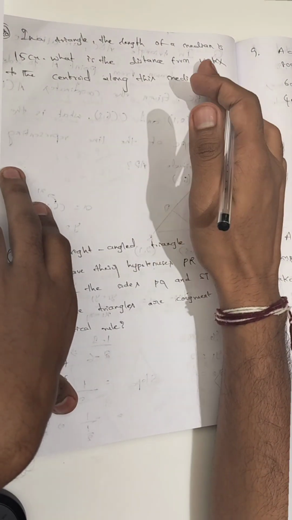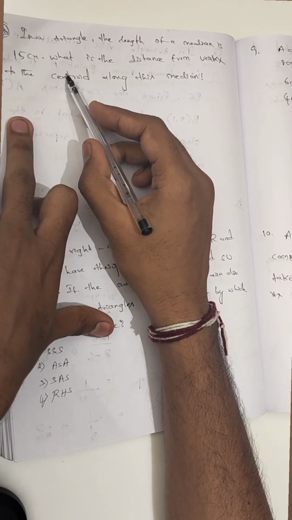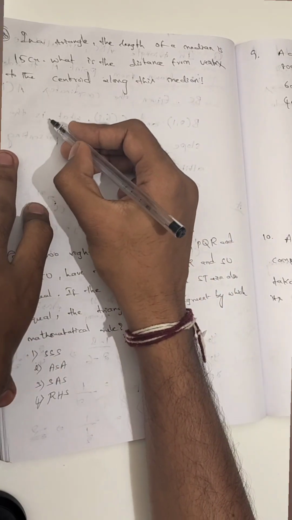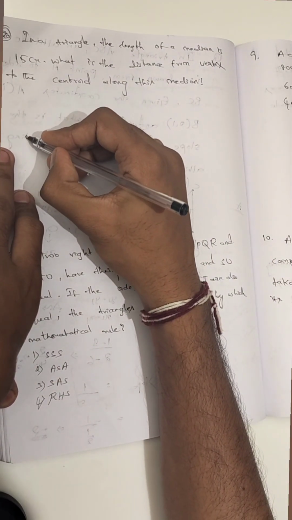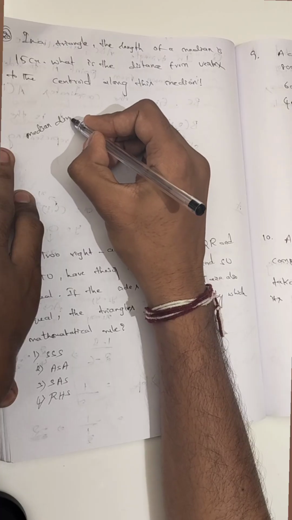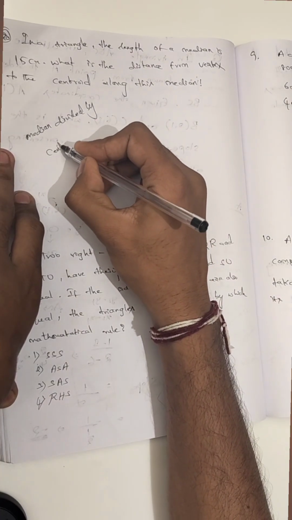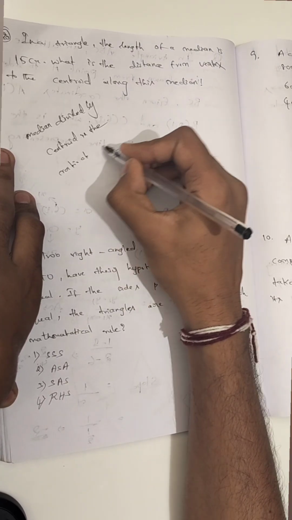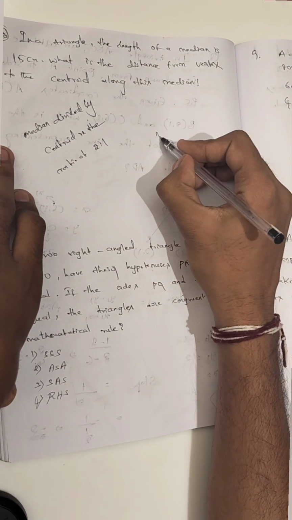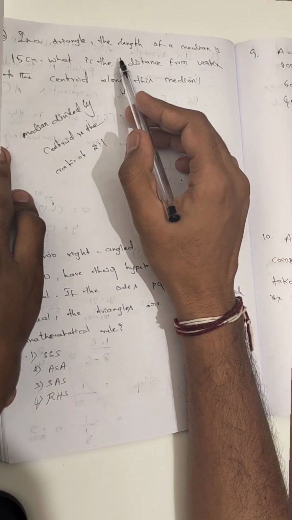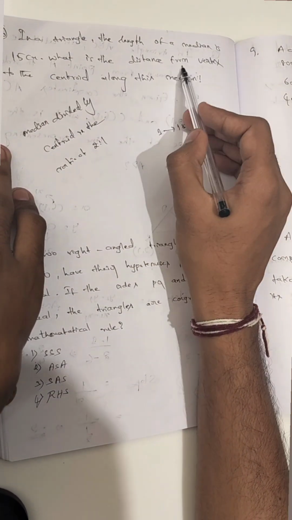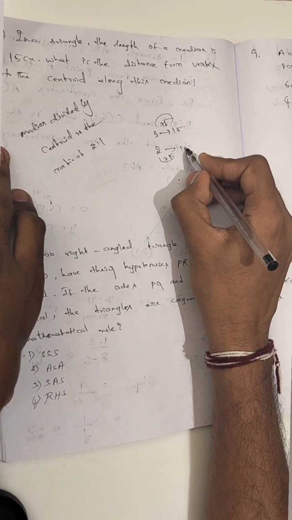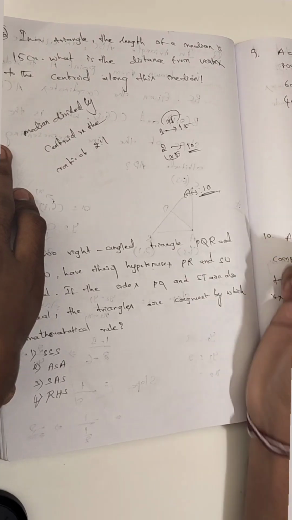In a triangle, the length of the median is 15 centimeters. What is the distance from the vertex to the centroid along this median? Okay, first of all, we have to know that the centroid divides the median in the ratio of 2:1. Okay, three parts becomes 15. They are asking about the length of the median. Distance from the vertex means two parts. It is 5 times 2, means 10. 10 is the answer for this question.